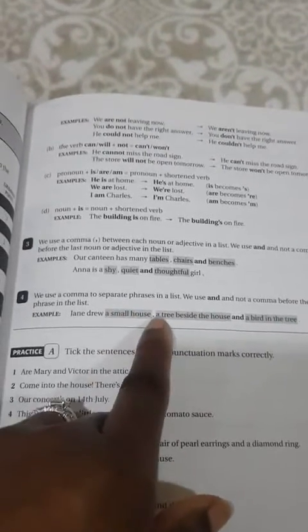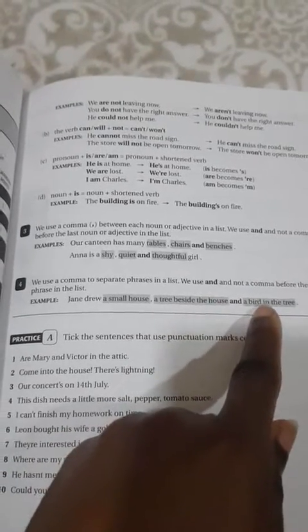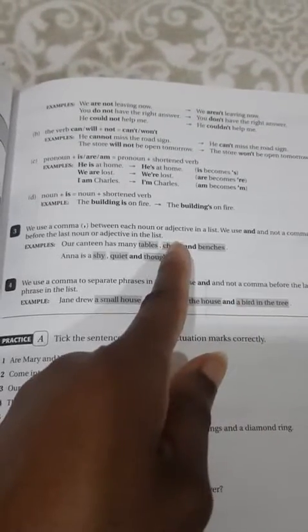Now let's see. After the first phrase, we use a comma. The second phrase says a tree beside the house. See, we still have a group of words without a subject-verb combination. Now before the last phrase, we don't use a comma and, we only use and. Okay, just as in the rule here. So we only use and before the last phrase.